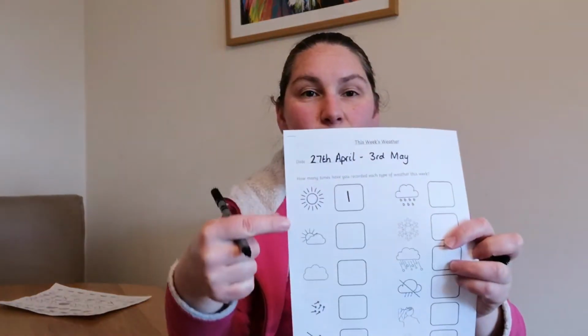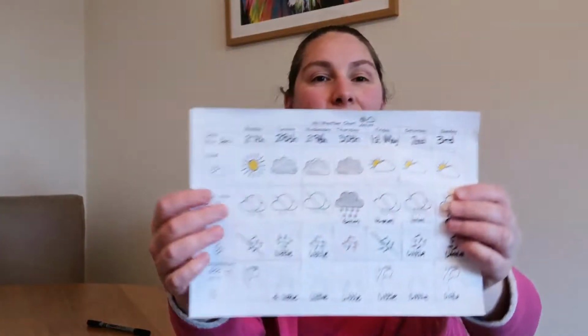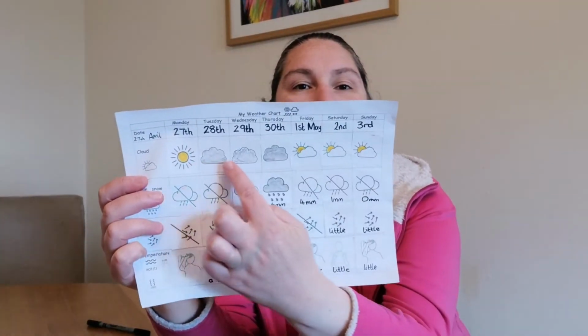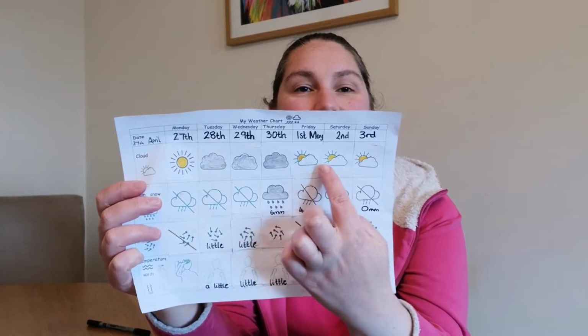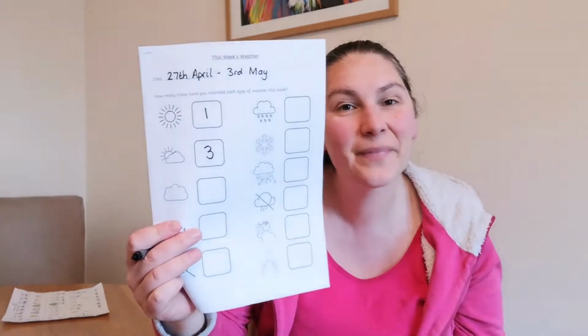Moving down, the next one is a bit of cloud and a bit of sun. So again we're going to count how many. Moving along, 1, 2, 3. There were 3 days last week when we had a bit of cloud and a bit of sun, so I'm going to put a 3 in there.